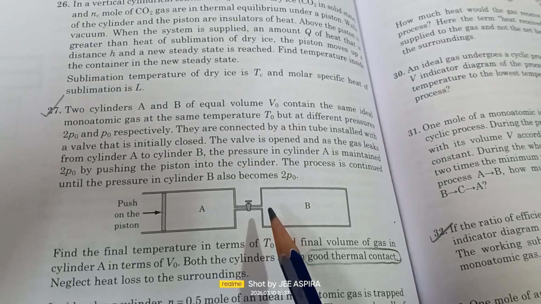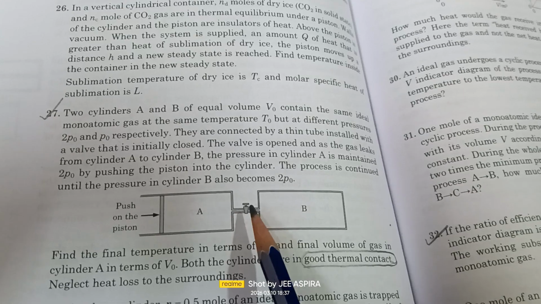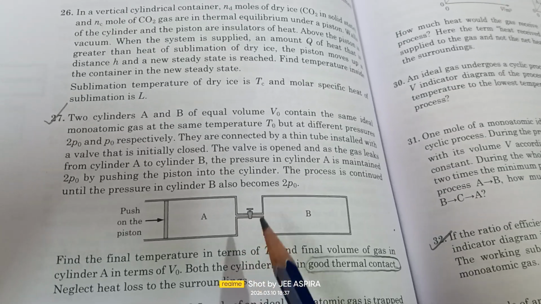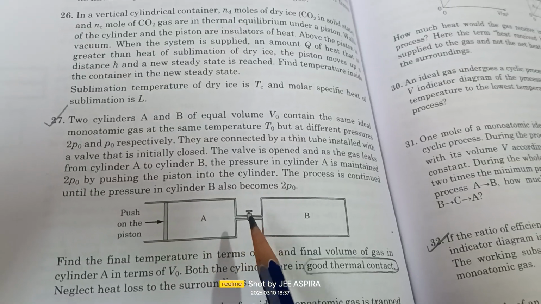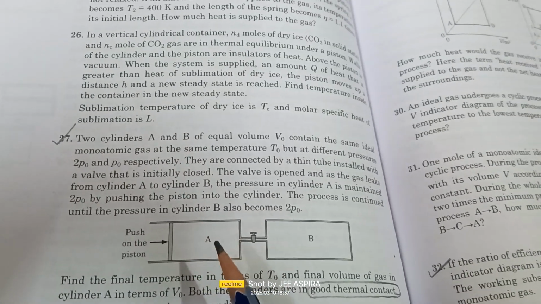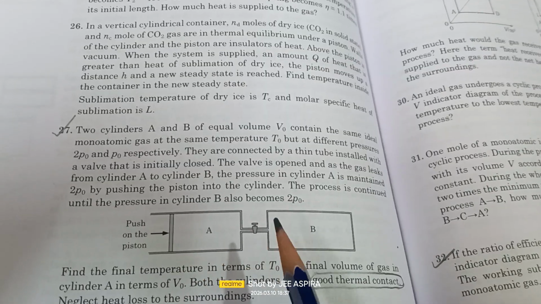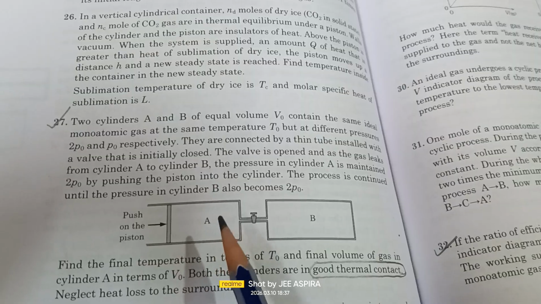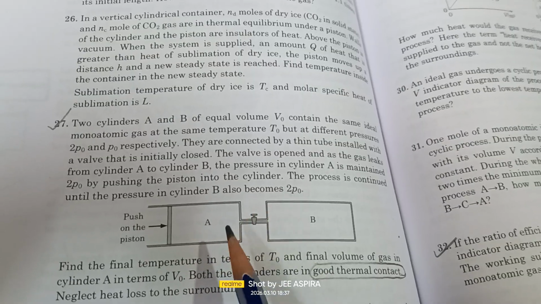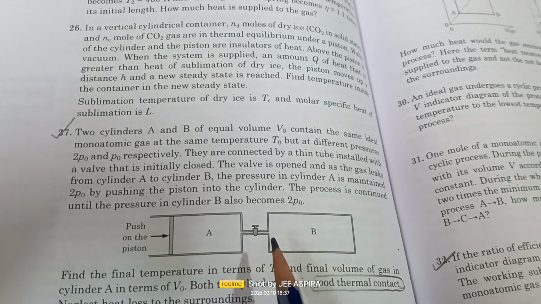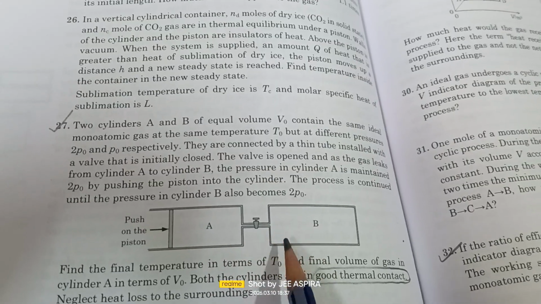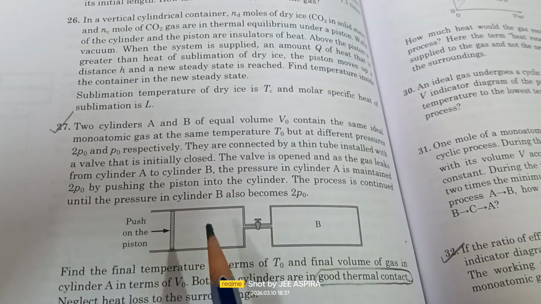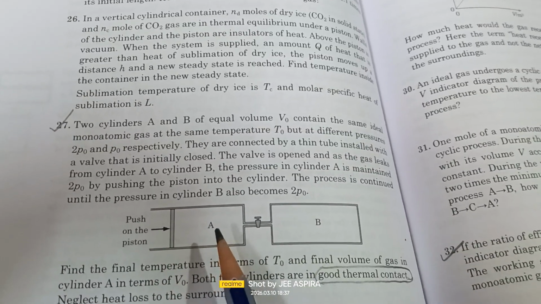So when the valve is opened, as A has more pressure, 2P0, than B, the gas will move from the higher pressure region to the lower pressure region, which will increase the moles of B, and decrease the moles of A, right?